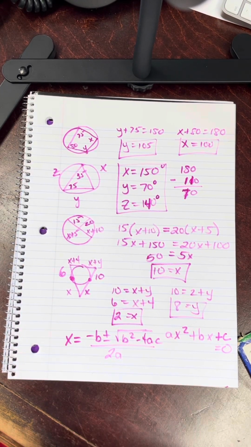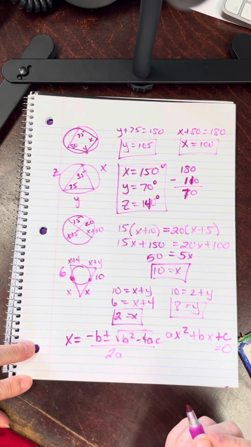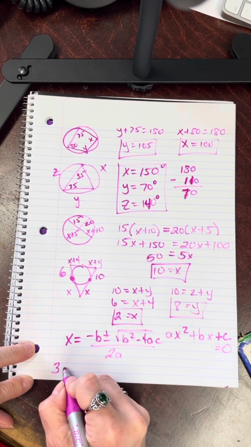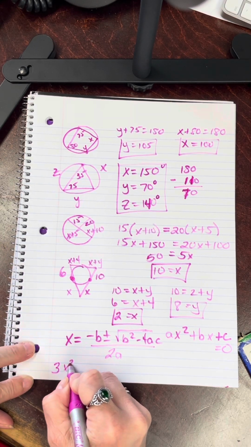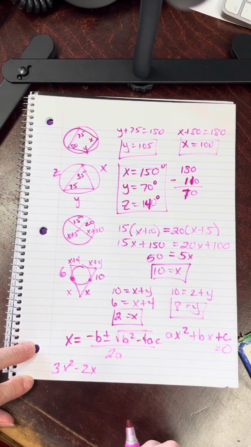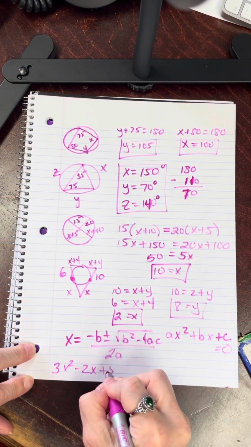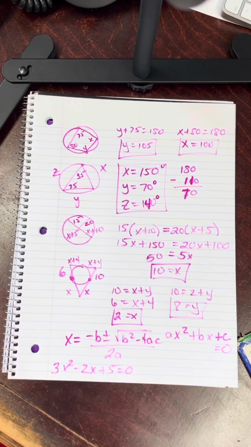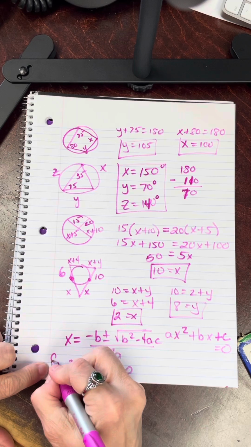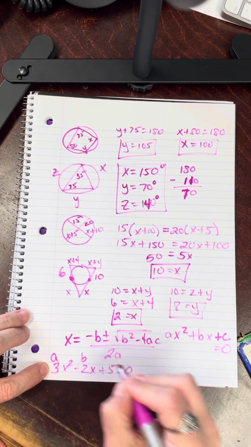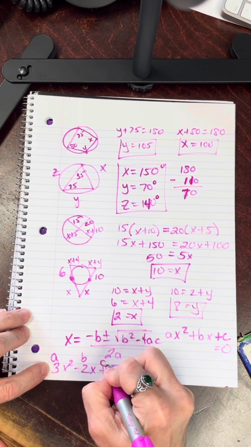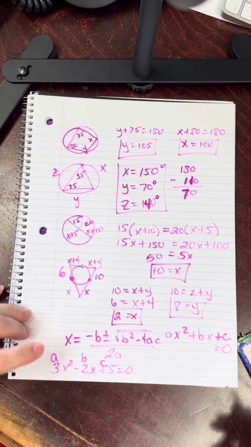In example 6, they say use this formula to find the answer to this problem, which is 3x squared minus 2x plus 5 equals 0. So our a is going to be 3, b is the negative 2, and c is the 5, and we're going to fill into the formula.